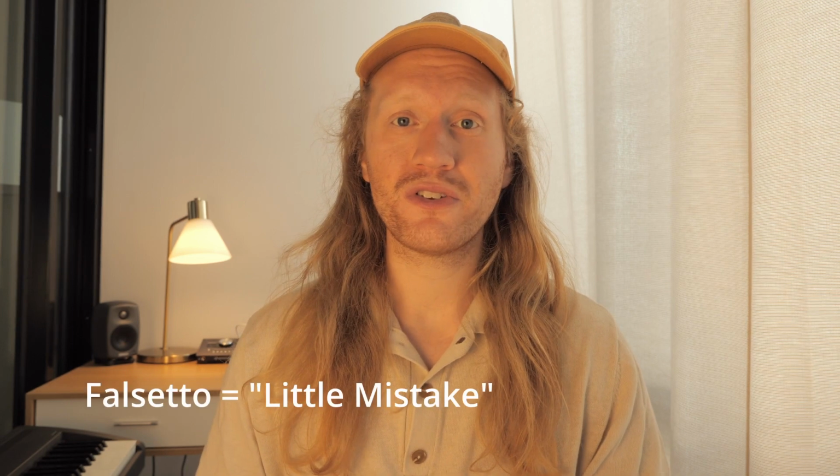But before we do that, I want to just take a step back and look at the names of those two. One falsetto and the other one head voice. So falsetto actually comes from the Italian language and means faults or mistake, little mistake. And head voice, I think it's pretty clear. The definition of falsetto was given by grandmasters of singing in Italy back then when they were teaching bel canto, and they named the specific voice falsetto.